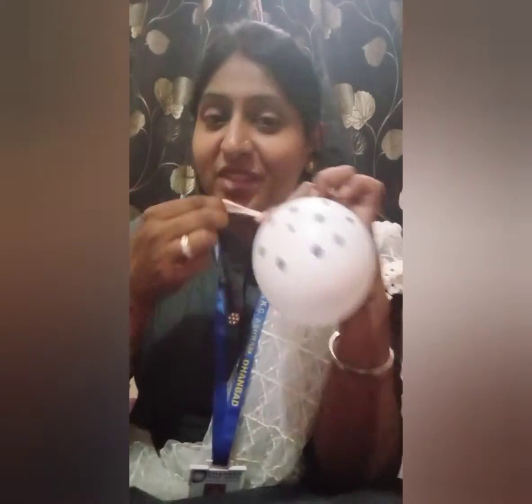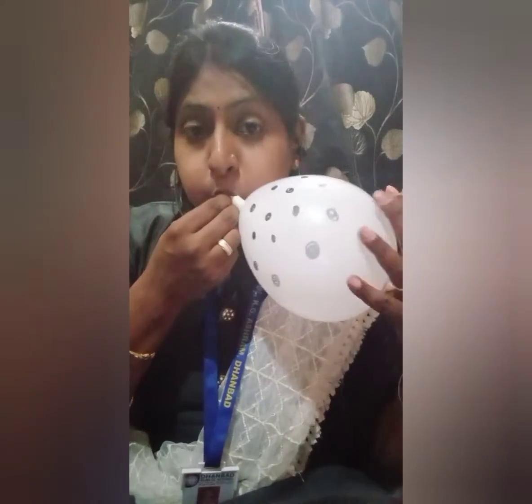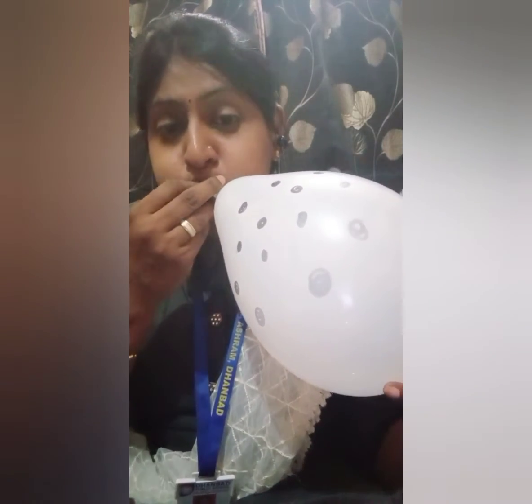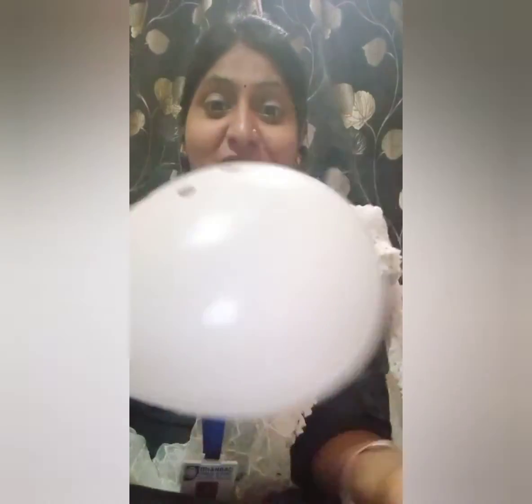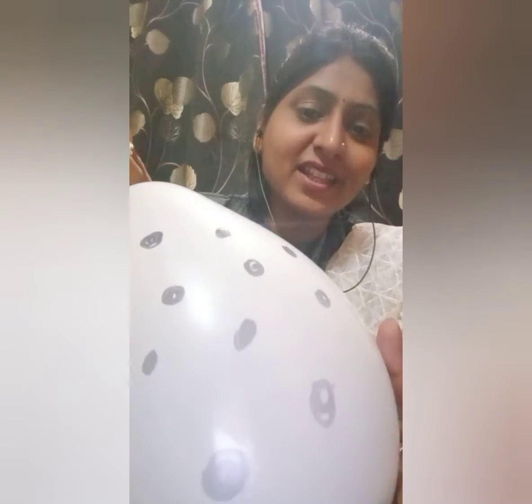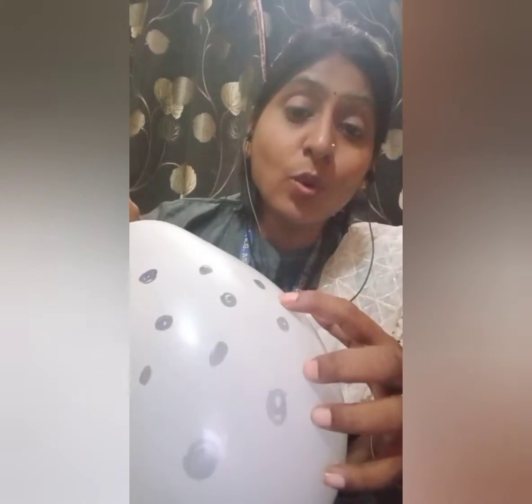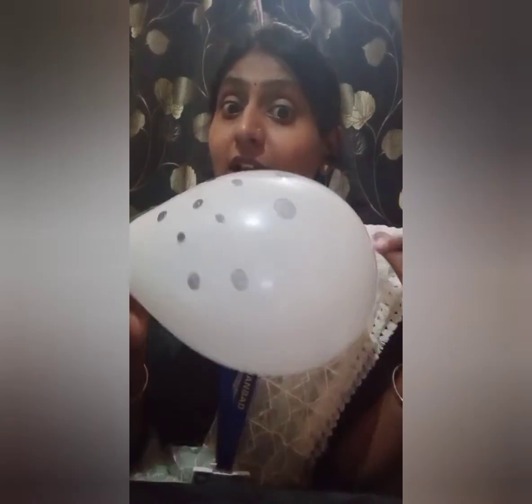Right now, just observe the distance between these two dots, or these two dots. That is the distance between the galaxies, right? Let's blow some more air. Yes, can you see this balloon now? It's a bigger one, isn't it? And what about the dots? Can you see the distance between the dots? Don't you think the distance now is more than it was before? The distance between these dots, meaning the galaxies, has increased now. And this only shows that the universe is expanding, right?